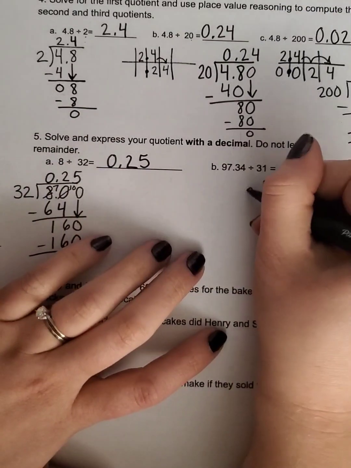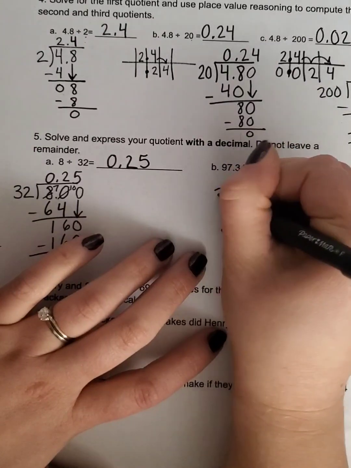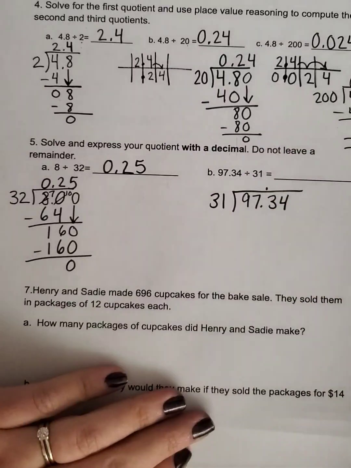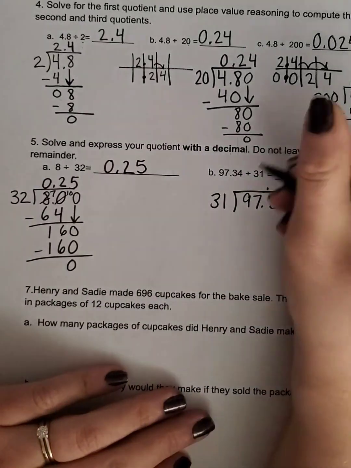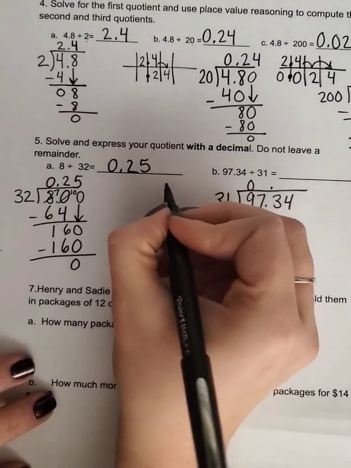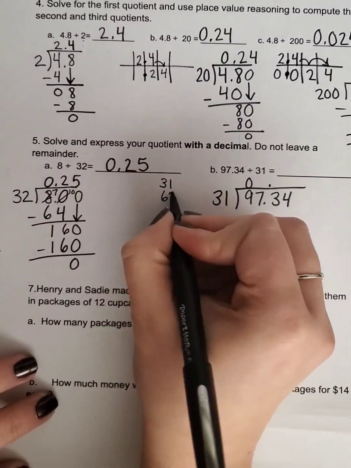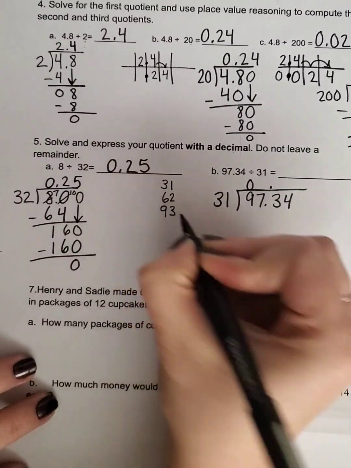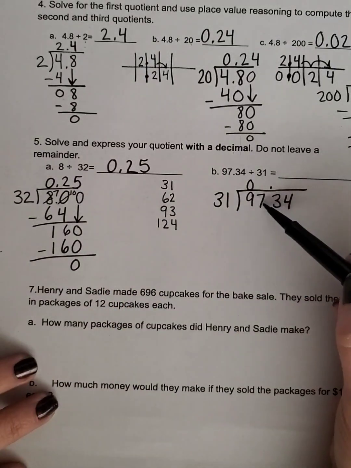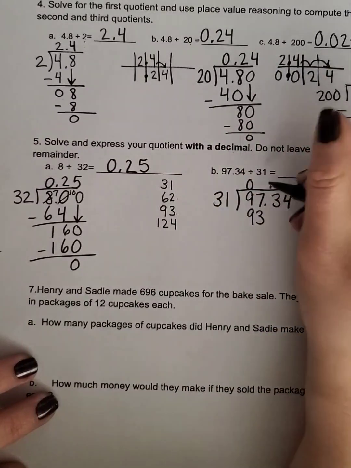All right, 97.34 divided by 31. So as always, bring the decimal up first. And then, can 31 go into 9? No. Can 31 go into 97? Yes. So I'm going to count by 30s or 31s. It's up to you. I'm going to do 31s. 62, 93, 124. Okay, I'm trying to get to 97, so my closest would be 93. And that was 3 groups. 1, 2, 3.